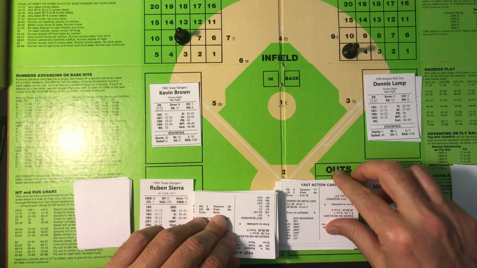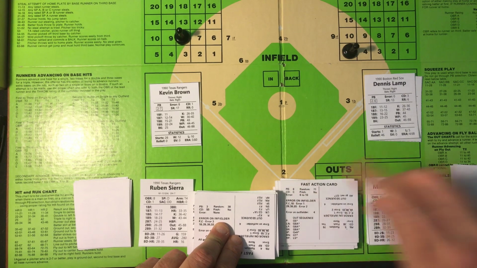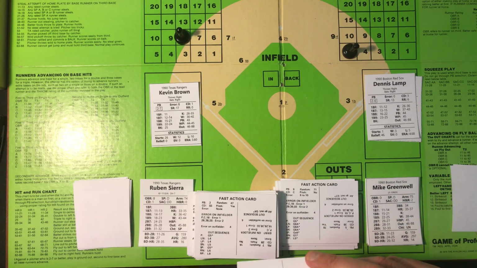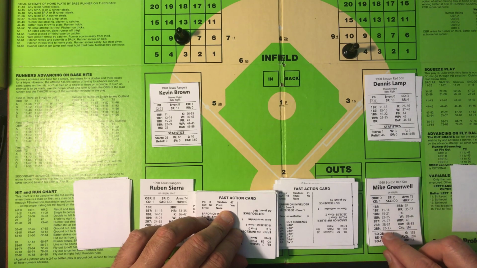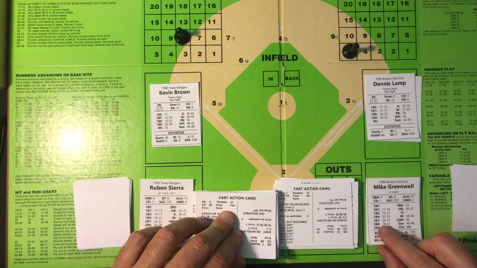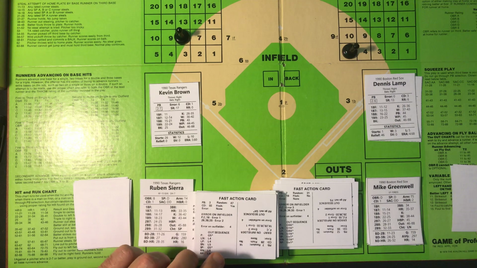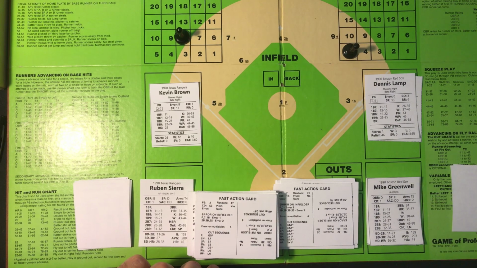All right, so where were we? That's going to be an 8, so that's going to be off Greenwell. And it's a 31. And a 31 is going to be a ball that's belted, one hop off the wall, and Greenwell is going to be safe at second base with a 1-out double here in the top of the 8th. That puts the tying run at second base.